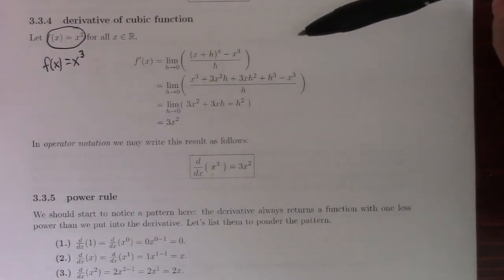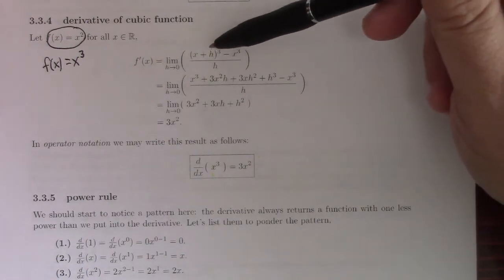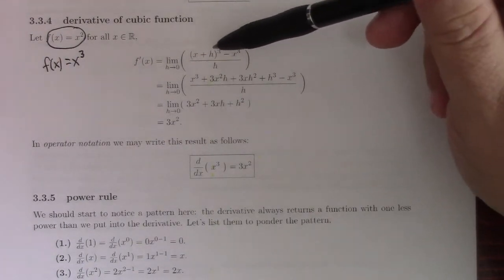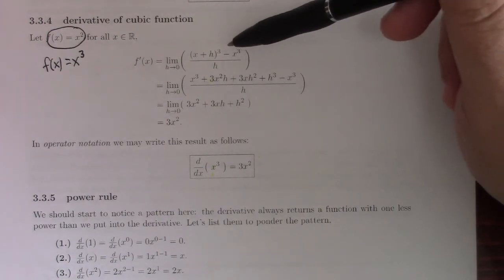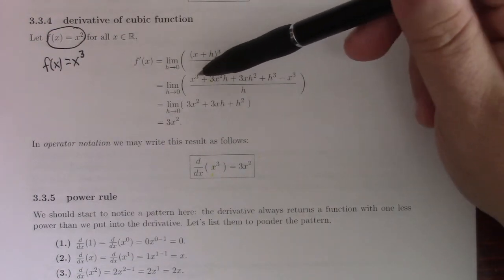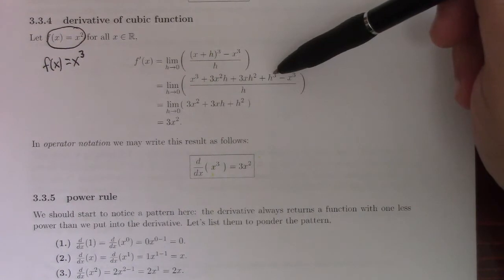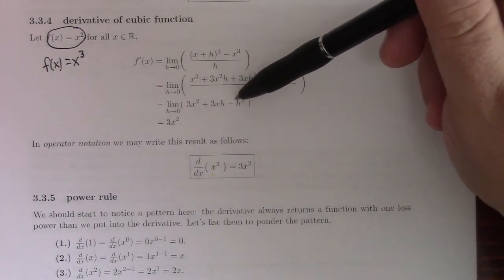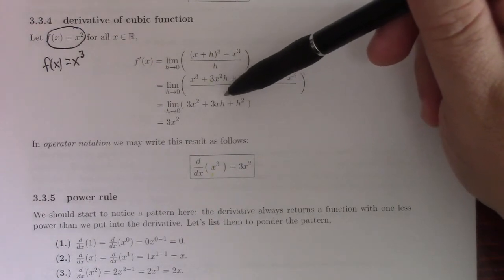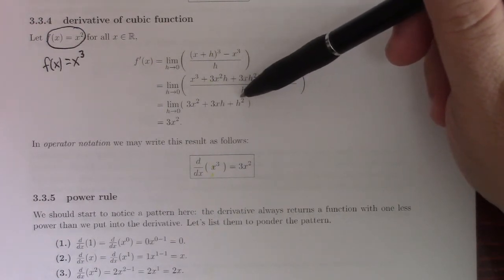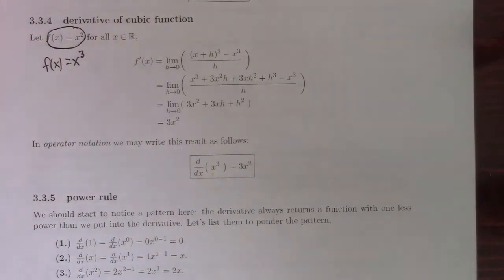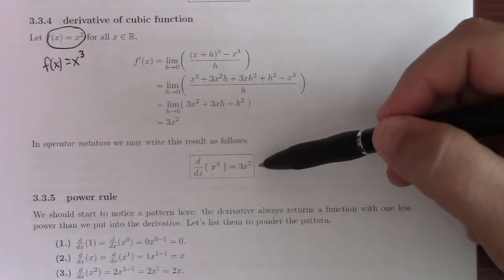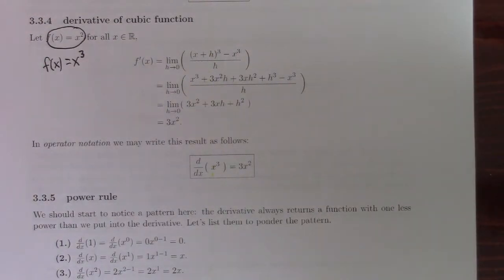Alright, anyway. So f prime of x is (x plus h) cubed minus x cubed, right? That's the difference quotient for the cube function. Expanding out the cube gives you these 4 terms. The x cubes cancel and leave you these 3 terms. The terms with h's go to 0 in the limit, and it just leaves you 3x squared. So we have that d/dx of x cubed is 3x squared.